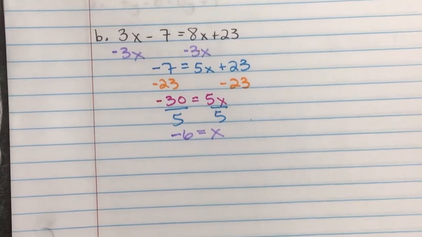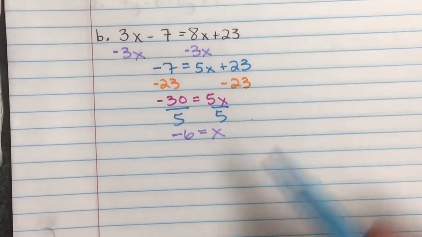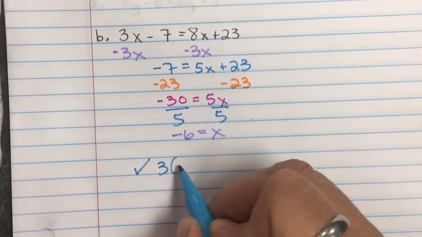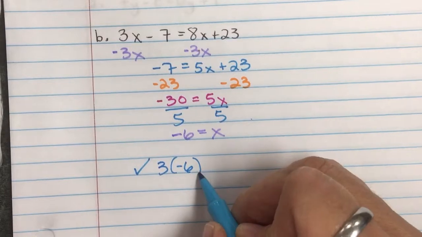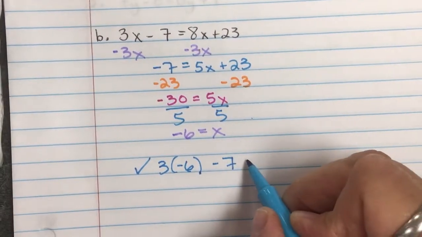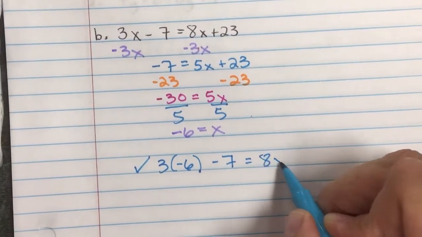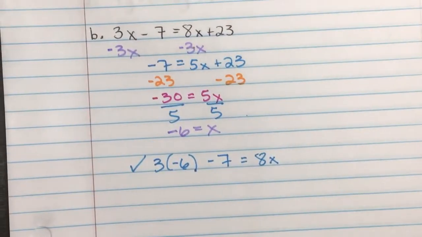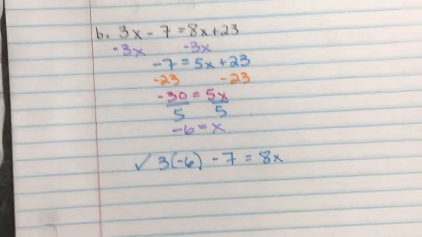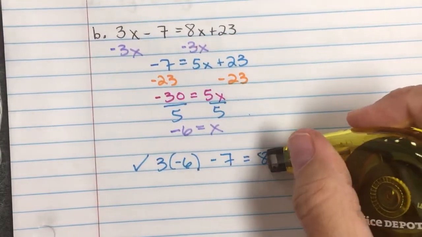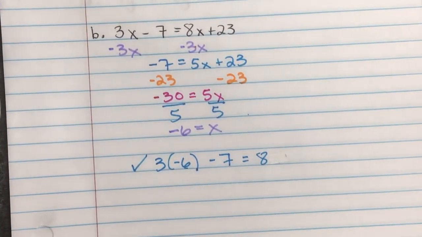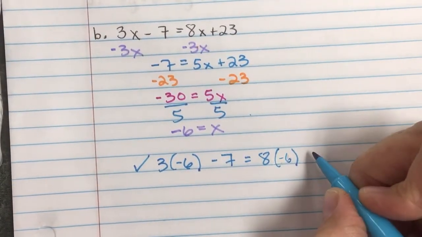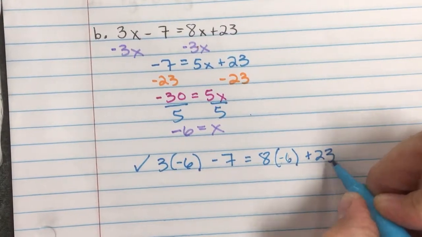And I want to make sure that I did that problem correctly, so I plug it back in. 3, I substitute in the negative 6, minus 7 equals 8x. Oh, right there, you have to make sure that you plug in what x equals and not just x. I know the camera just moved, sorry about that. So 8 times negative 6 and then the plus 23.